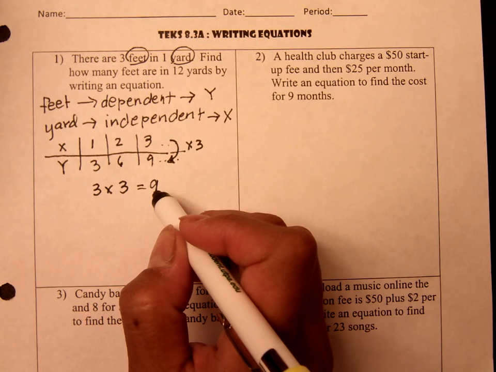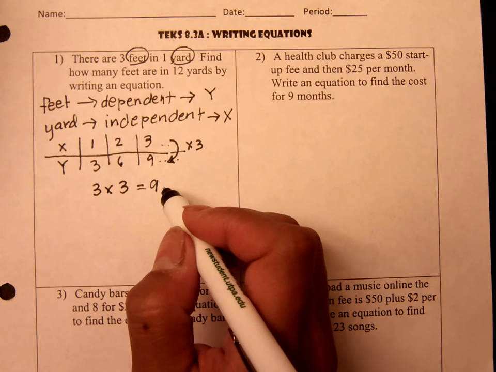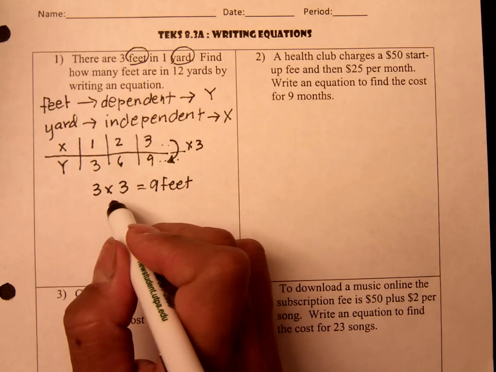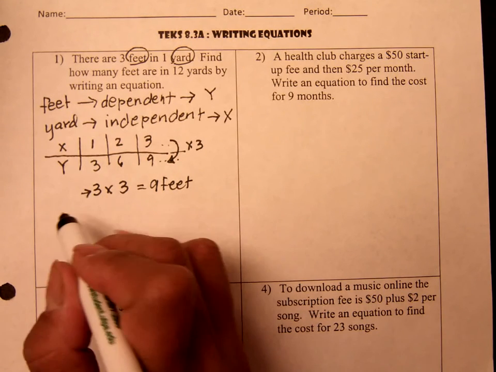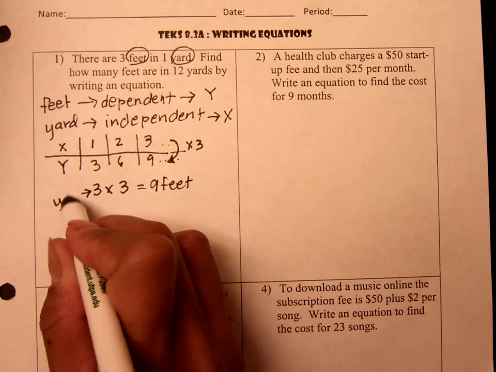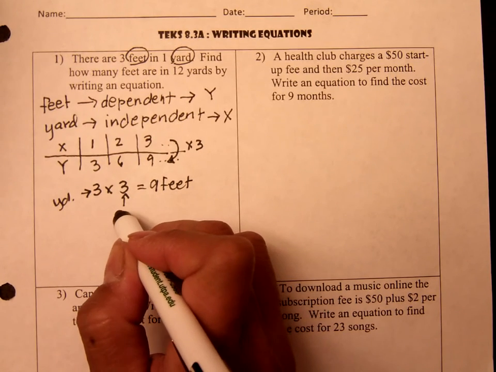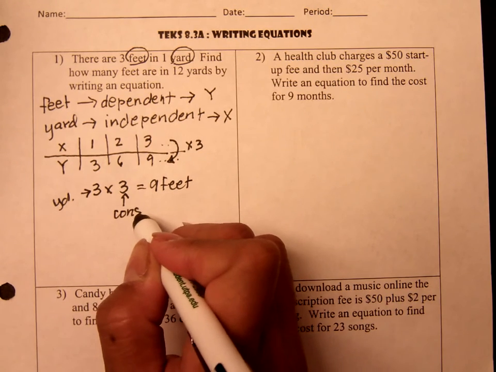Now this 9 here is your y, which is the feet. This 3 here is your x, which is the yard. And this 3 here is your constant. It doesn't change.